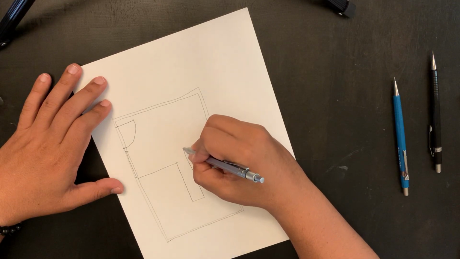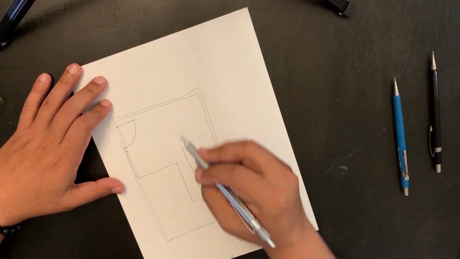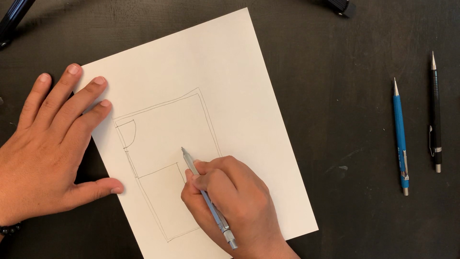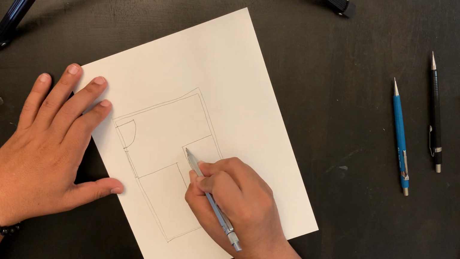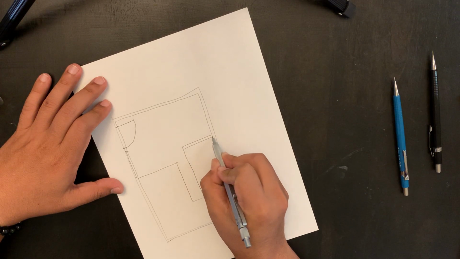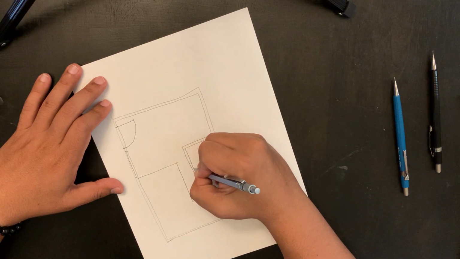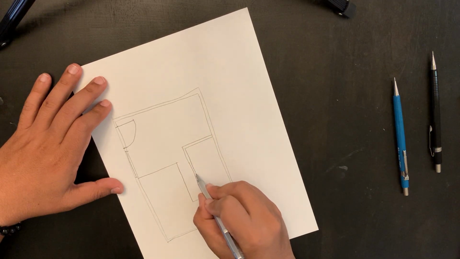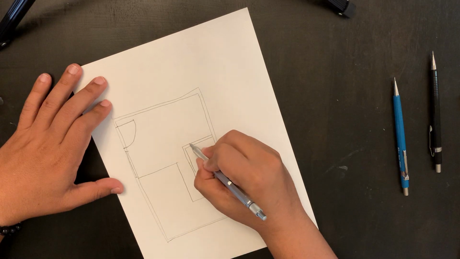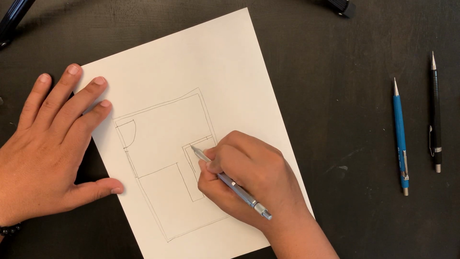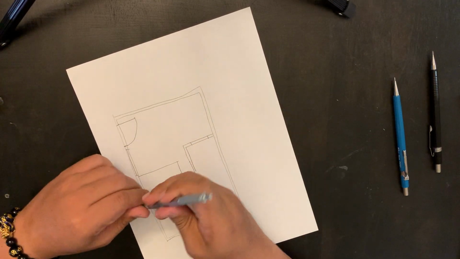This wall extends this way and comes out here. There. And this is an opening here, so I can erase this.